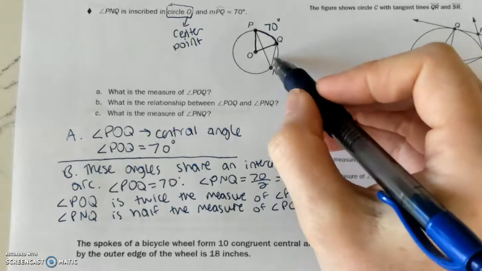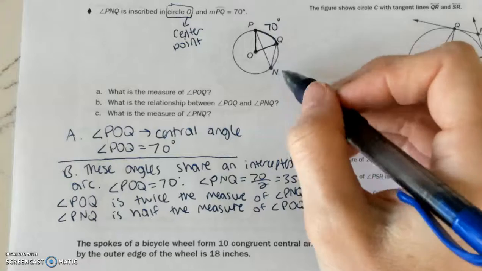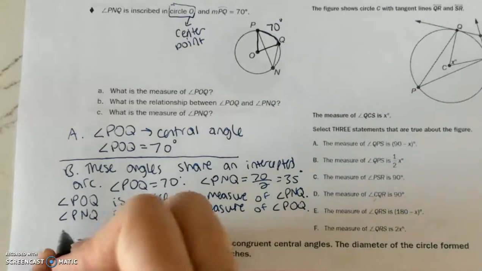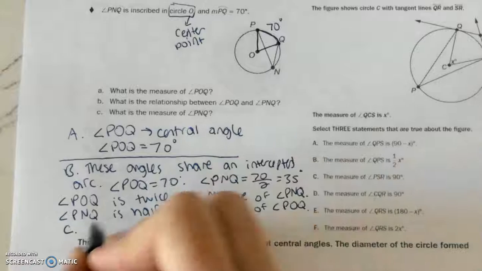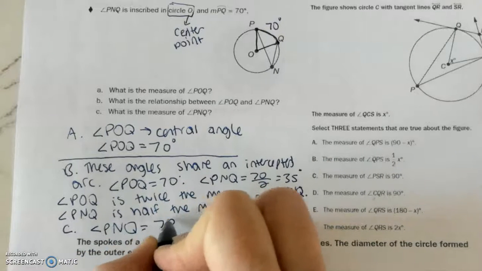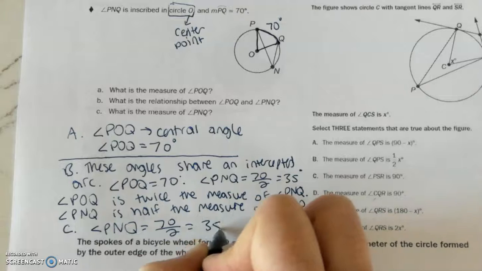We just need to know that this is the smaller angle, right? PNQ is smaller than POQ. All right, and then I think we answered part C because I got ahead of myself. The angle PNQ is going to be 70 divided by 2, which is 35 degrees.